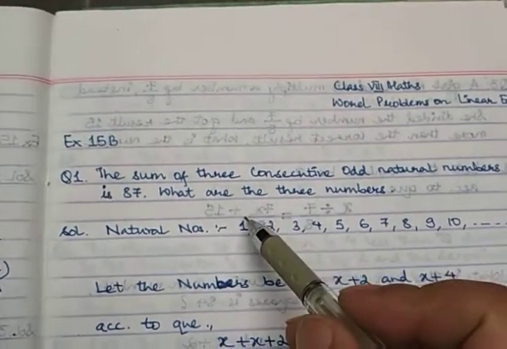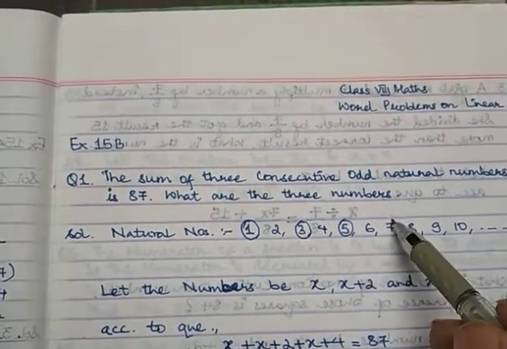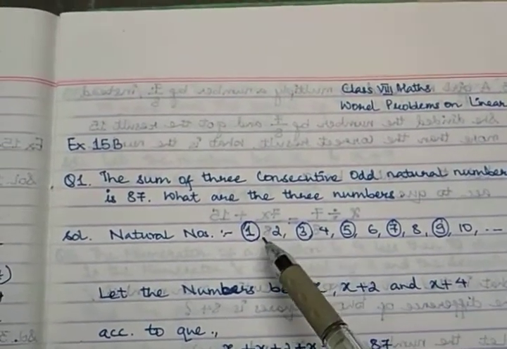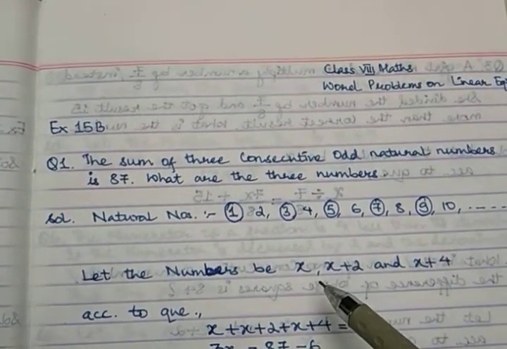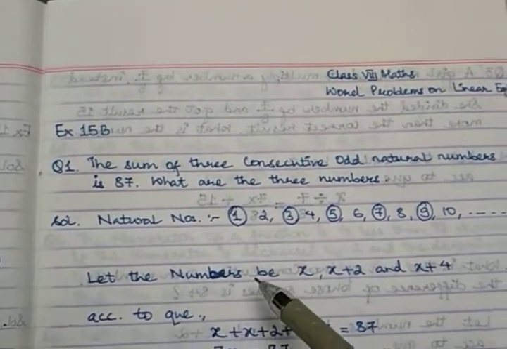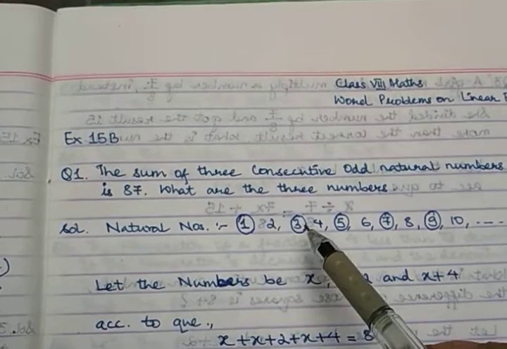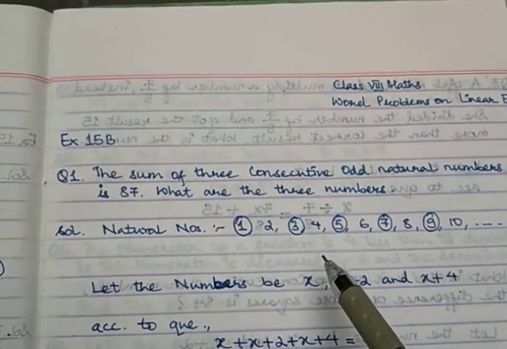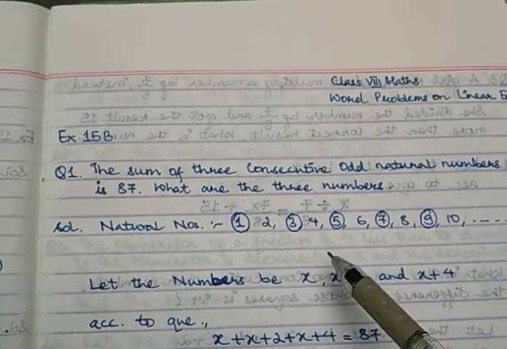So actually consecutive odd numbers means 1, then 3, then 5, then 7 and 9 and so on. Now these are consecutive odd numbers. After 1 it's 3, after 3 it's 5, after 5 it's 7, after 7 it's 9. So these are consecutive odd natural numbers. Now why I have shown you this is because of the difference between them. From 1 to 3 the difference is 2, isn't it? Similarly, from 3 to 5 the difference is 2. I will tell you afterwards why I am showing you all this. While plotting the equation it's very useful. From 5 to 7 also the difference is 2, isn't it?